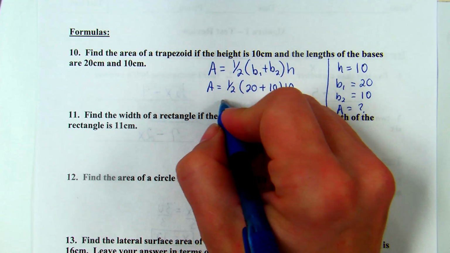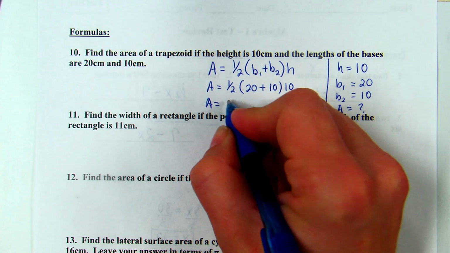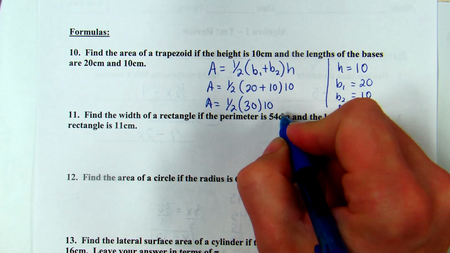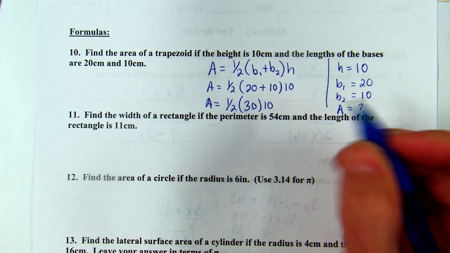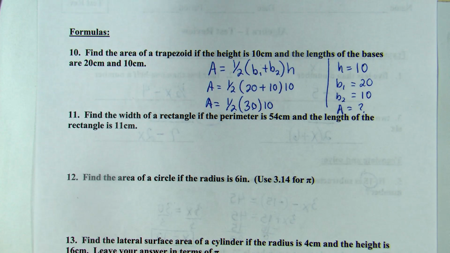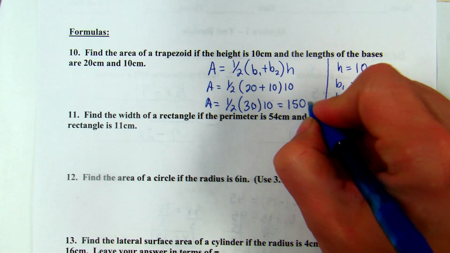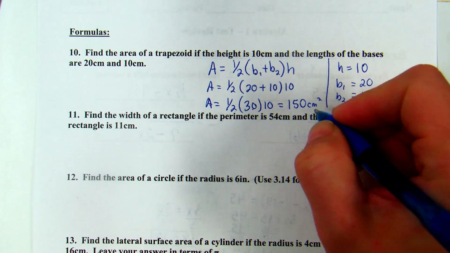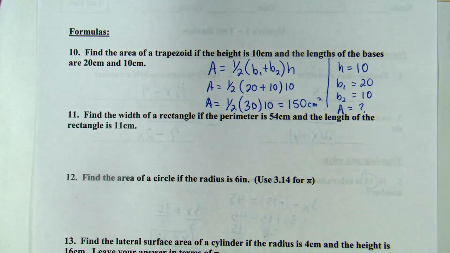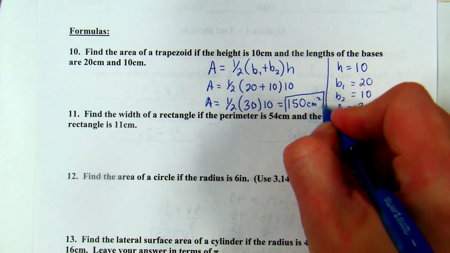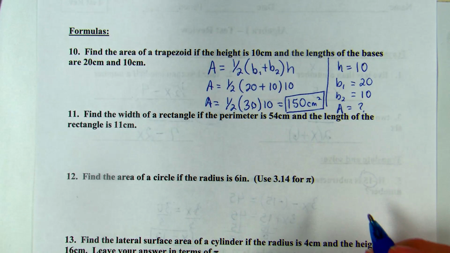So we have area is equal to 1/2 of 30 times 10, and half of 30 is 15, and 15 times 10 is going to make this equal to 150 centimeters squared. That should be our area for the trapezoid.